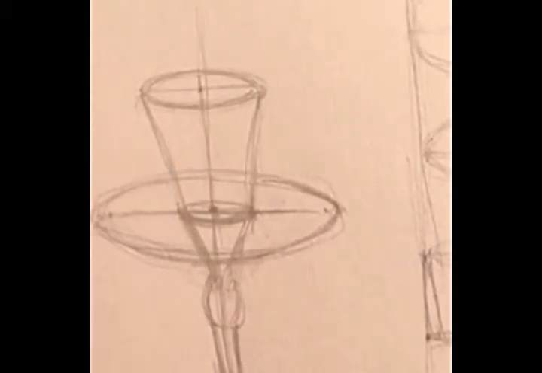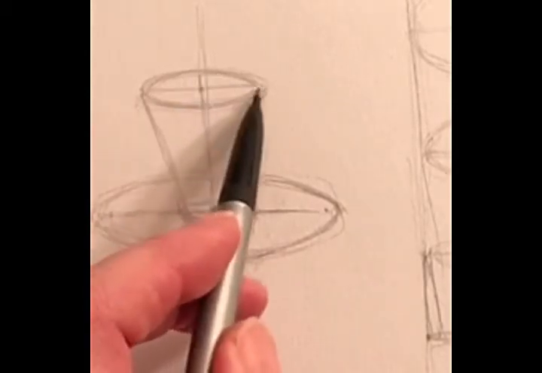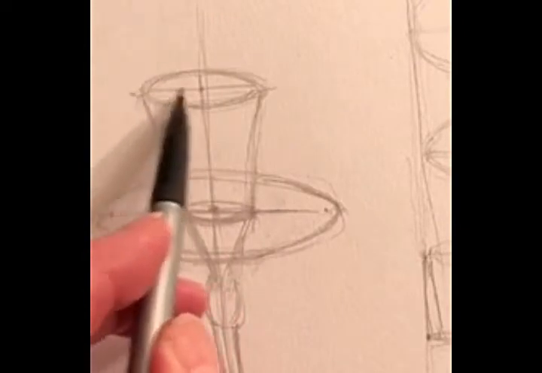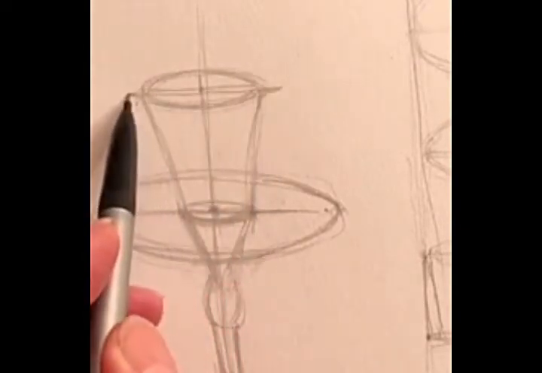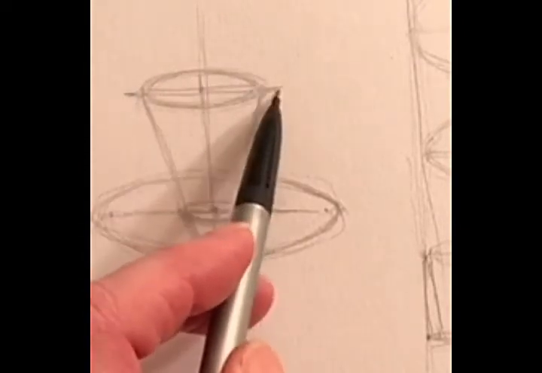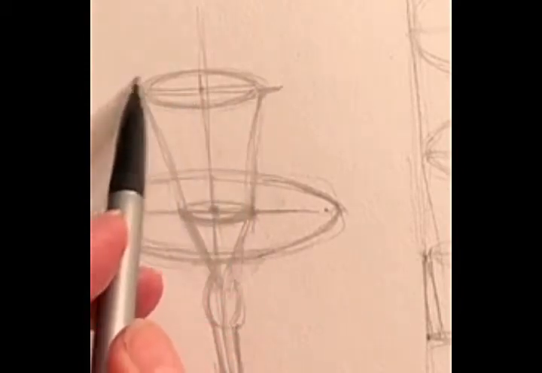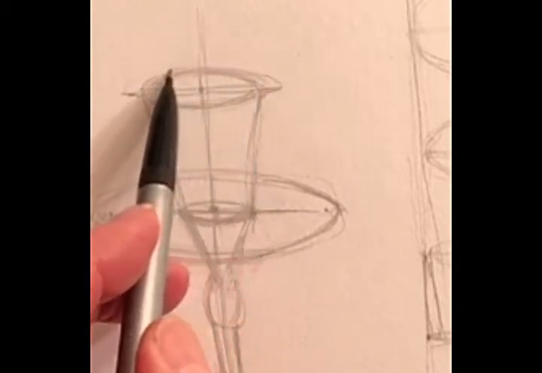Okay, so we have some important lines and understandings here. We also have, and we can extend this out a little bit, the ruffle at the top. And the ruffle is going to be an enlargement here.